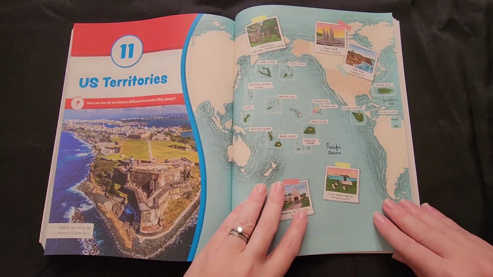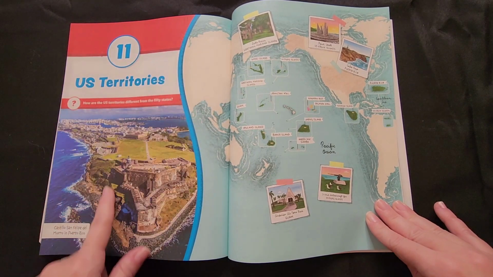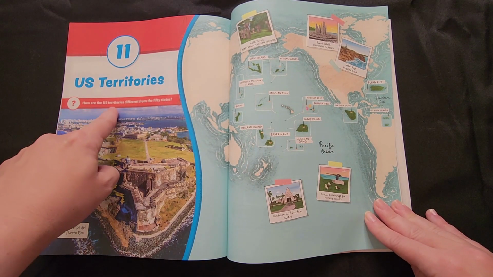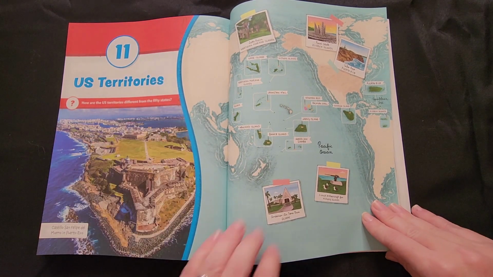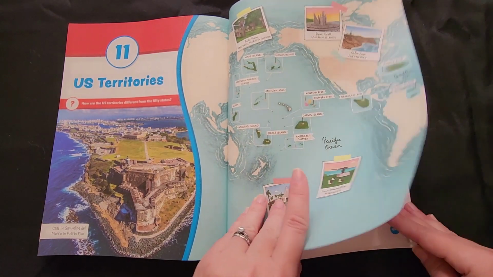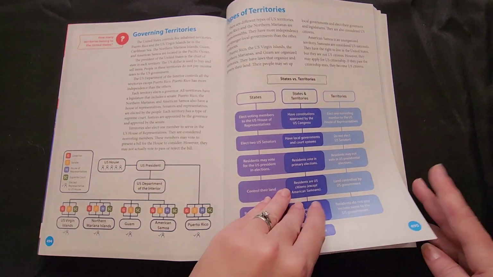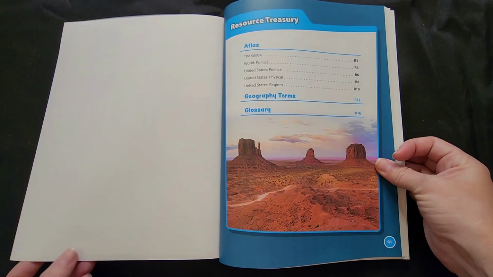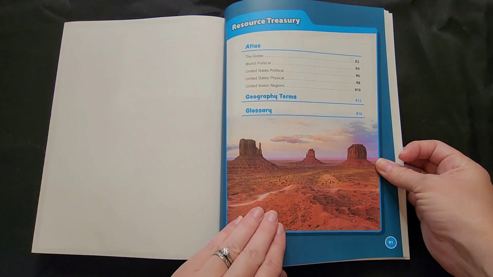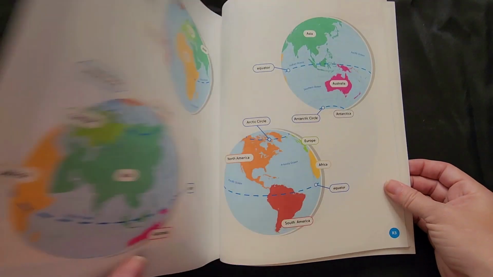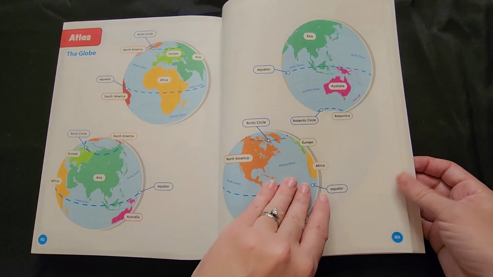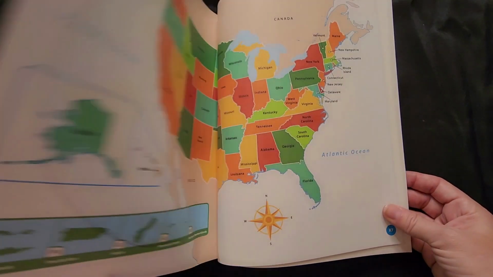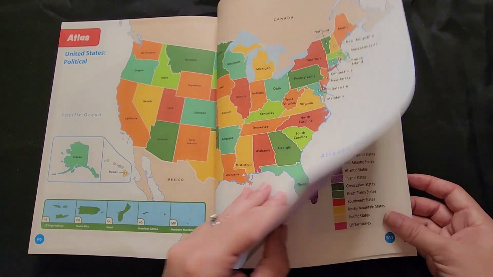In addition to the 50 states, this course also covers the U.S. territories, with the big question asking, how are the U.S. territories different from the 50 states? That question will be answered throughout the following chapter. At the end of the book is your student's resource treasury. Again, there is an atlas with different globes, world map, and U.S. maps.